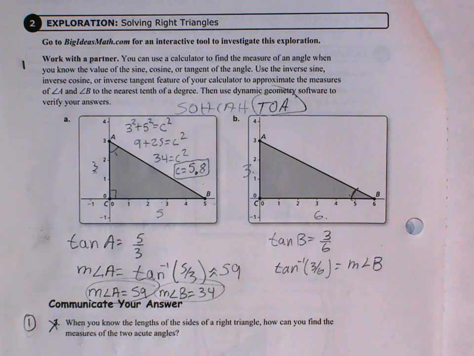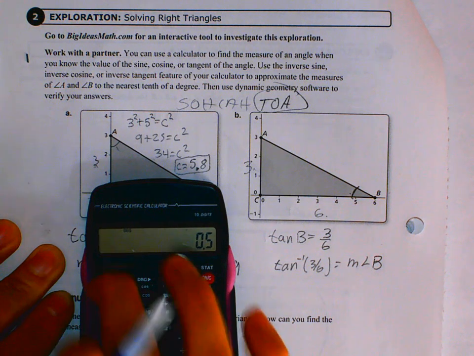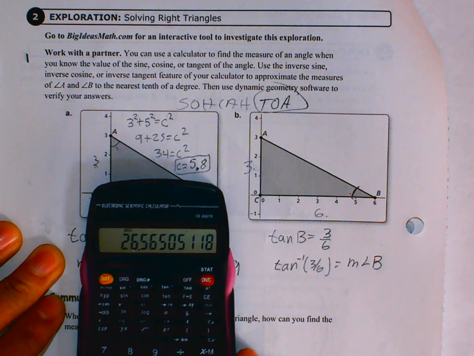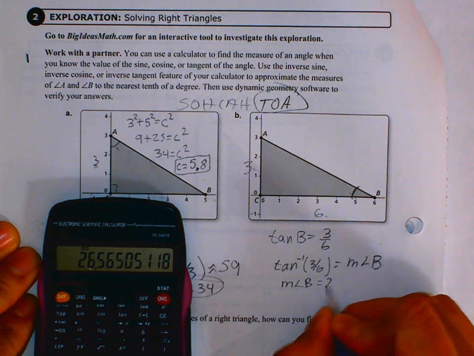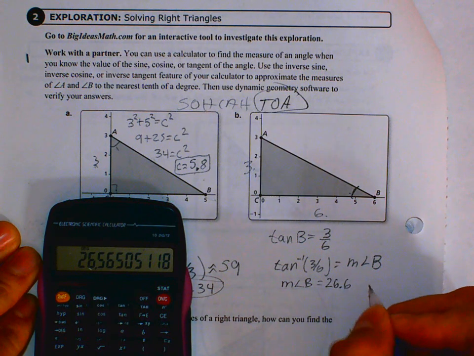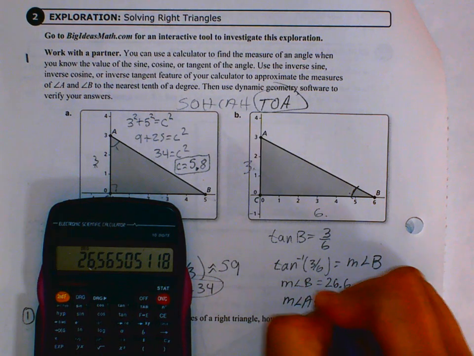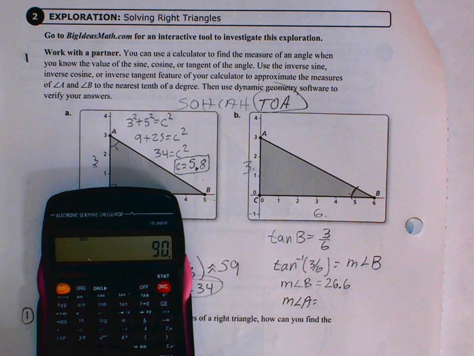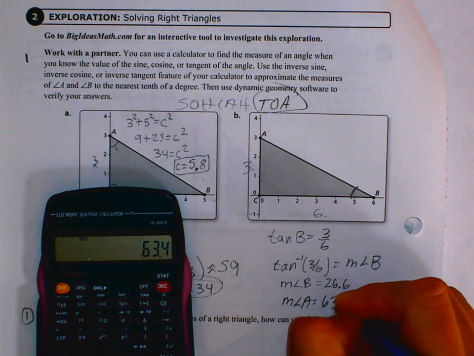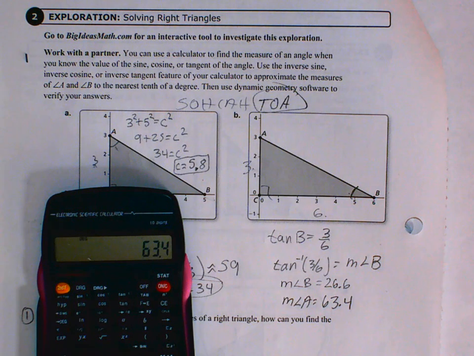So plug that into the calculator. It's very simple. 3 over 6, enter, second tangent inverse, and then you're going to get, for the measure of angle B, 26.6, because I'm rounding to the nearest tenth. To get angle A, all you have to do is subtract that from 90. 90 minus 26.6 is 63.4. We already know that's a right angle, so hey, we've already solved for all the angles.